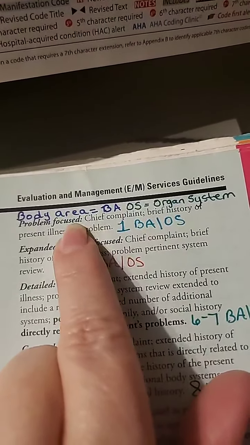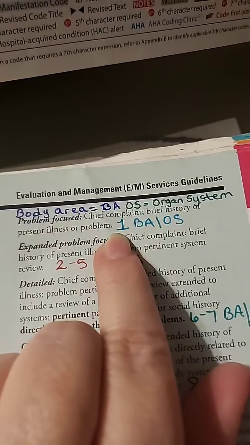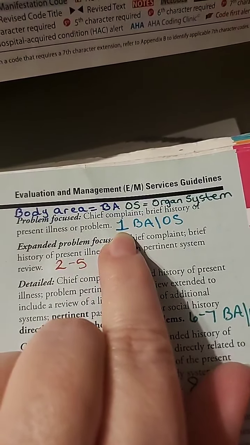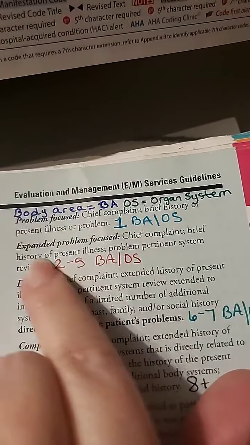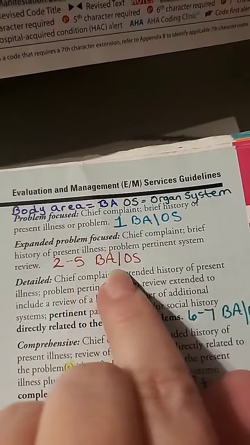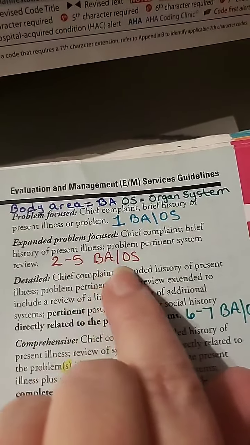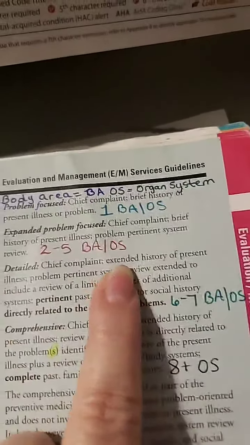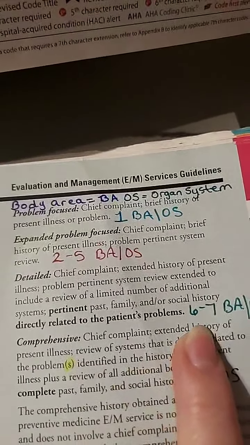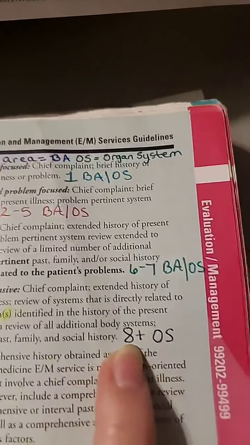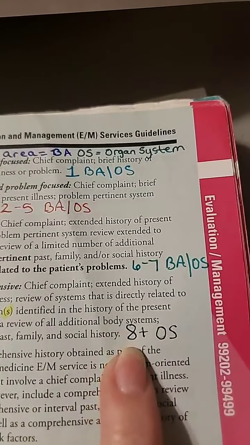it depends on your body area or your organ system. If it's one of those, then you're problem focused. If you've got 2 to 5, you're expanded problem focused, right? Depending on which body system or organ you worked on. If it's 6 to 7, you've got your detailed. Comprehensive is 8 and above. I knew we were over 8 for the comprehensive.